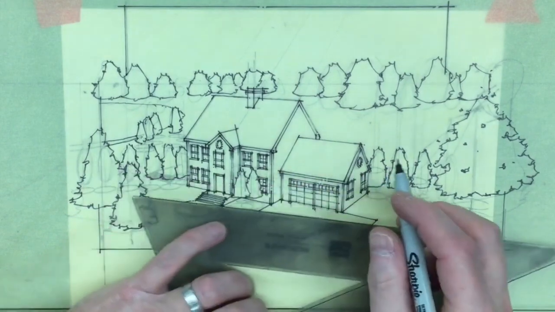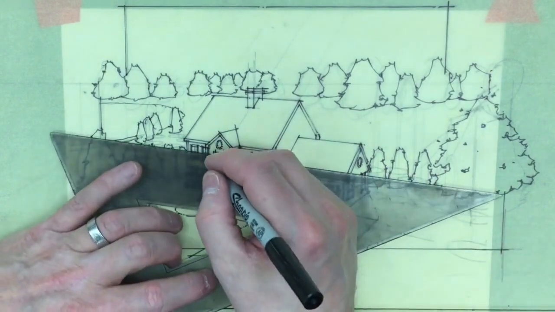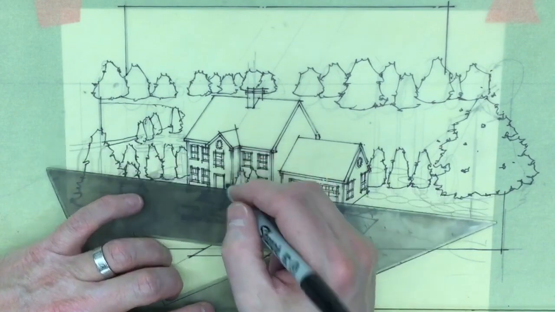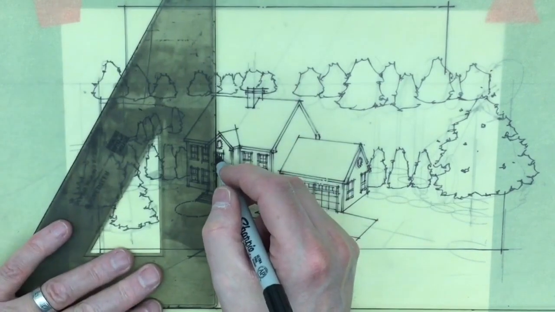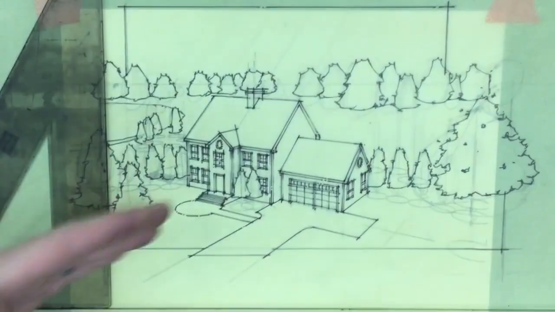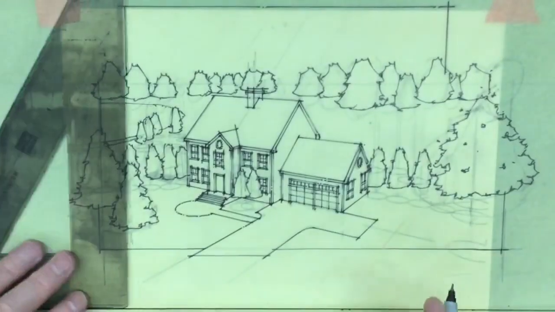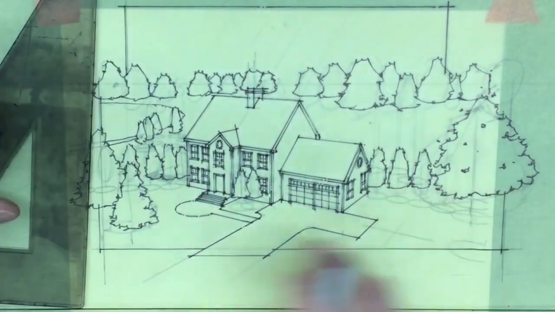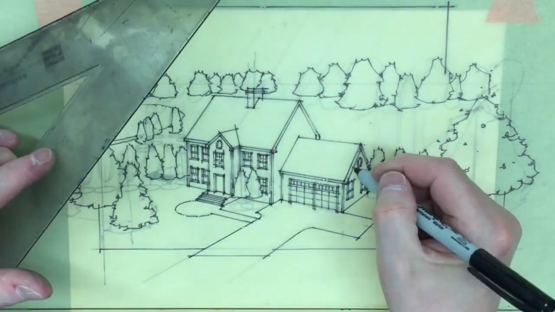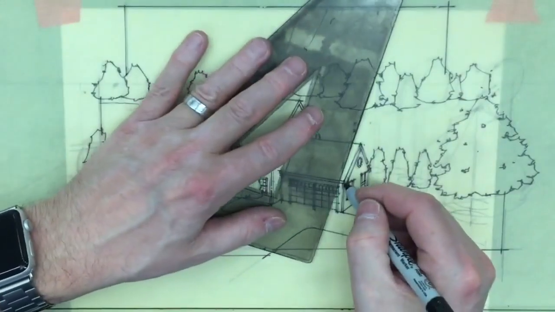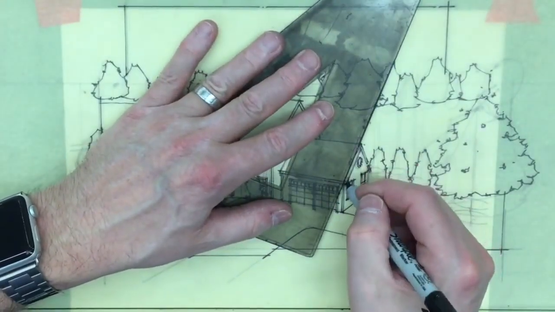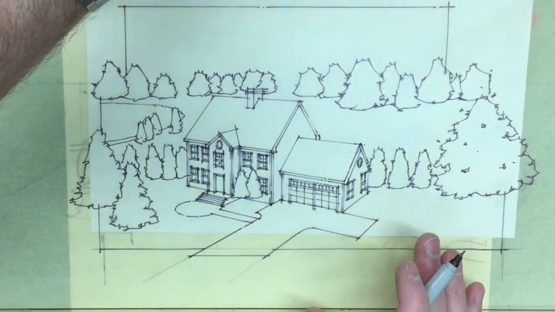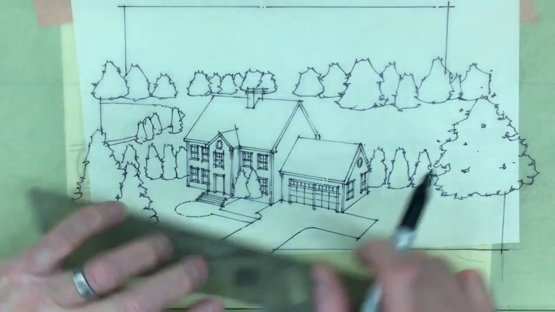Sometimes I kind of use a broken line and just kind of hint at these. It's tough. The scale is small, and I don't want to make the window lines read too heavy. Now let's check it with a white piece of paper.